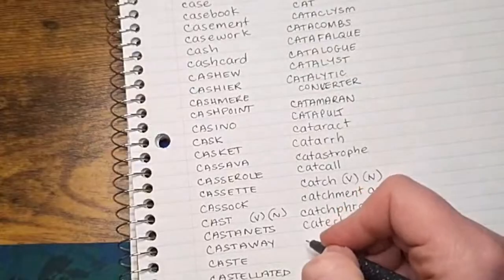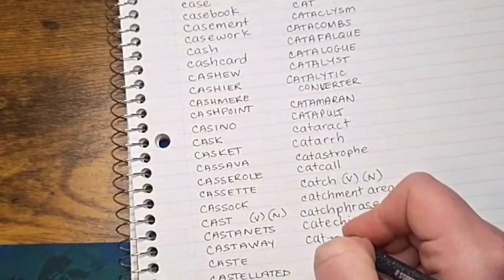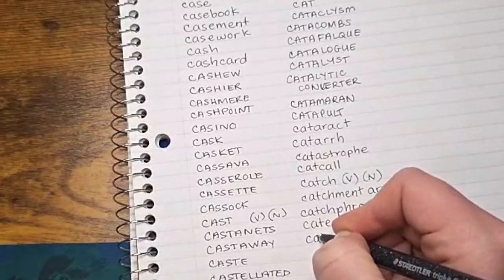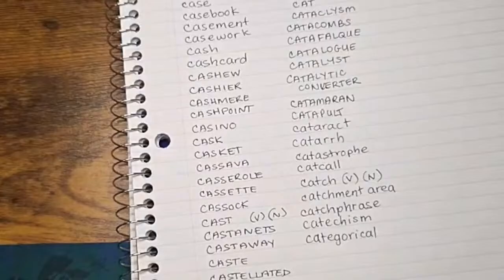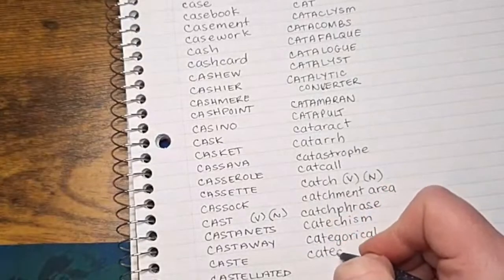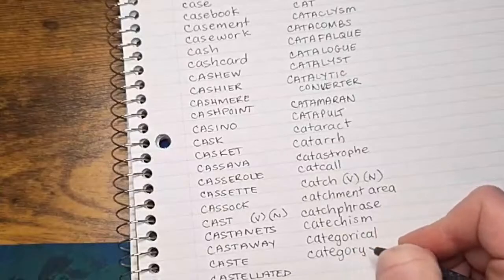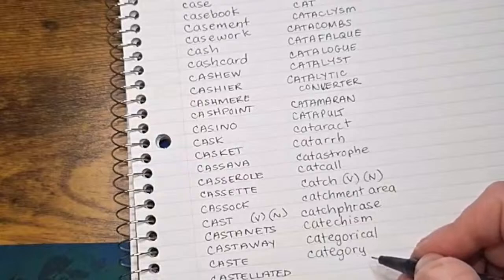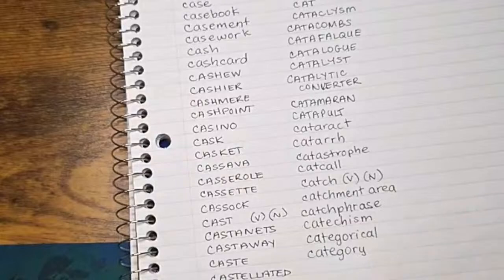And then we have categorical. Categorical. And then we have category. This word makes me think of Jeopardy. I've got different categories in Jeopardy.